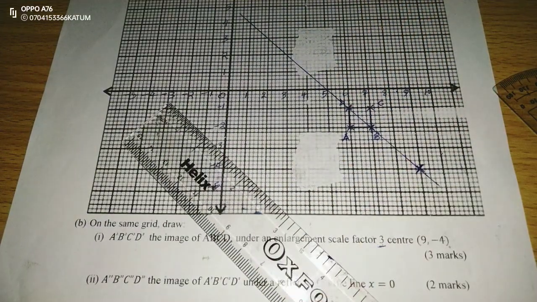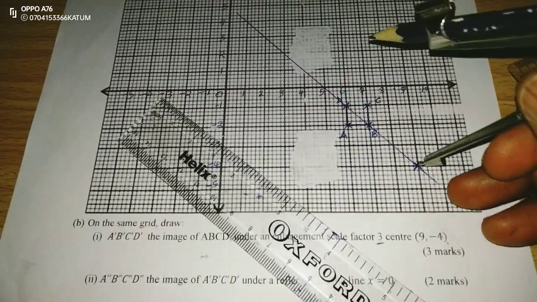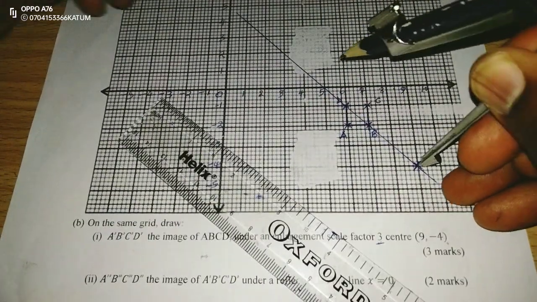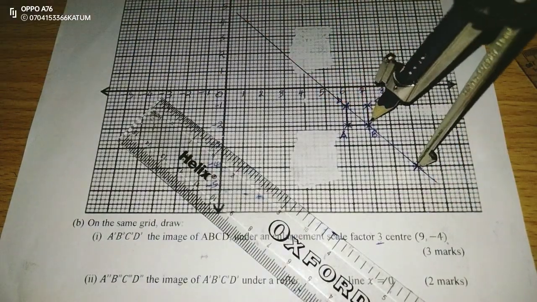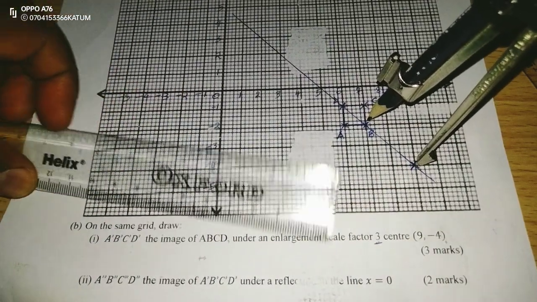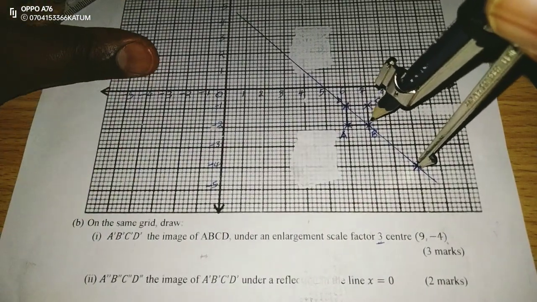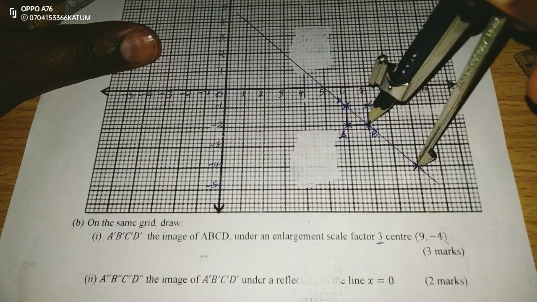Then for me to enlarge, I'll have to pick the distance from the center to where B is. Because the scale factor is positive 3, I'll move 3 times towards the direction where the image is.